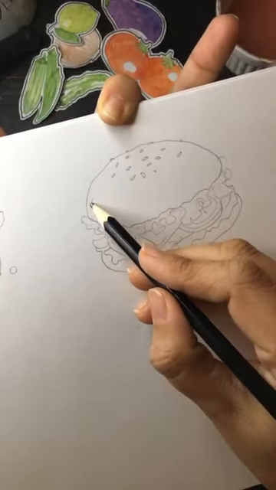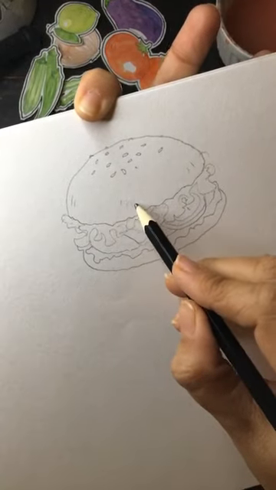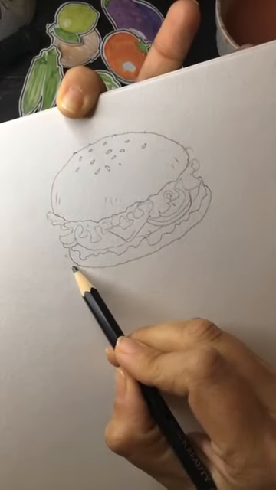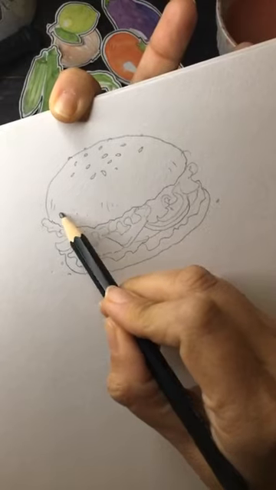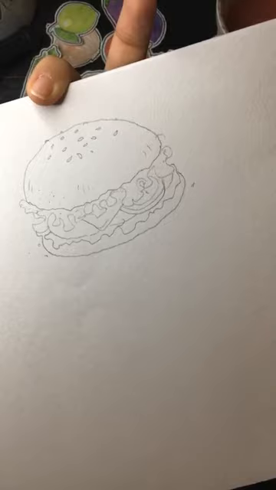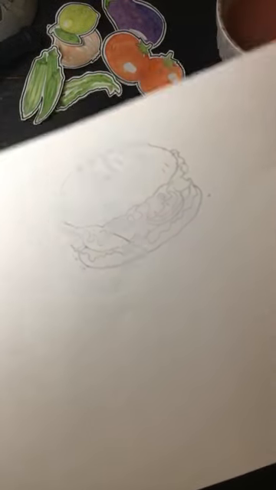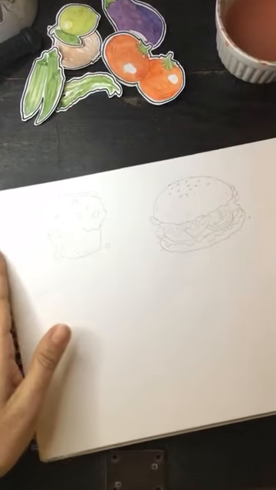That should be it. You can make a few lines like that on the side to show roundness, and again a few crumbs here or there, that should be enough. A little bit of stippling, and that should do it. I'm just going to complete this. Okay, and what else can we make?